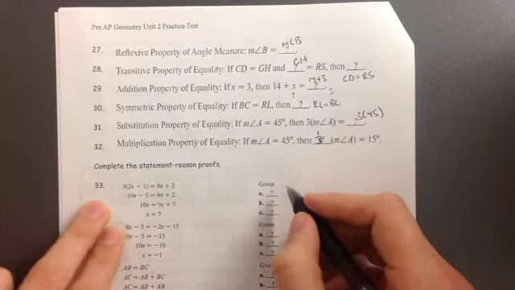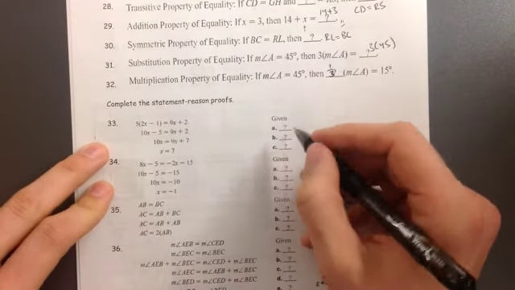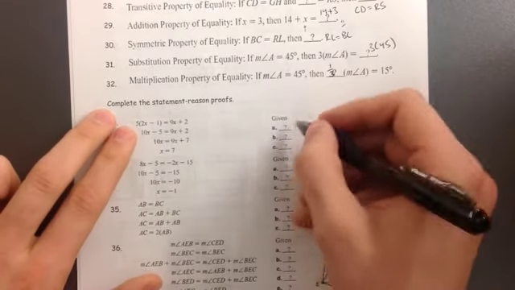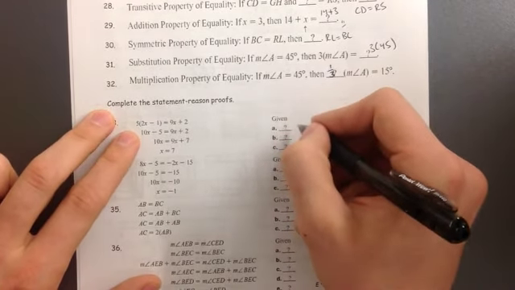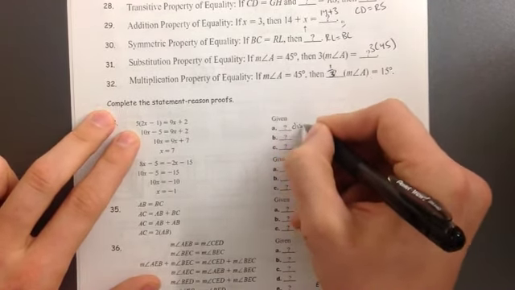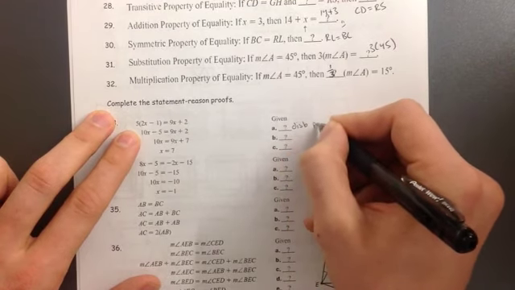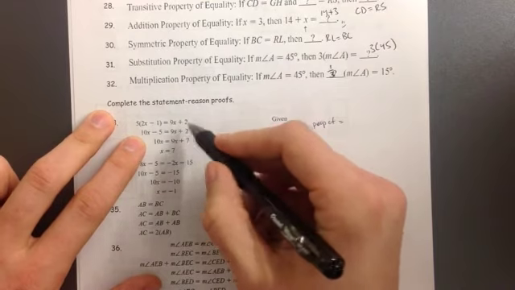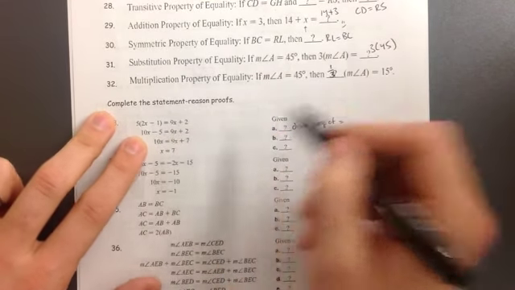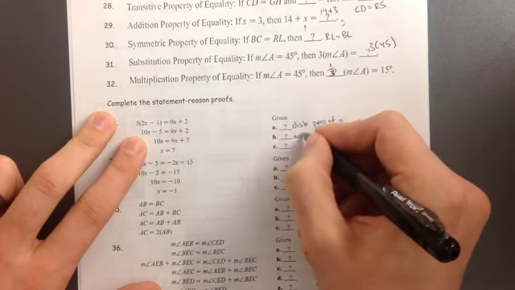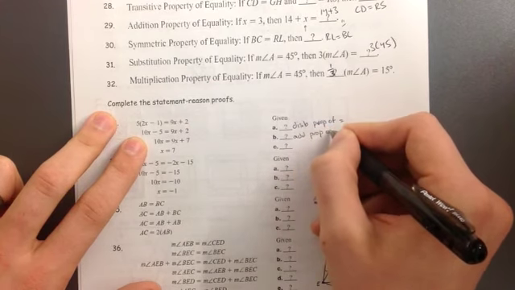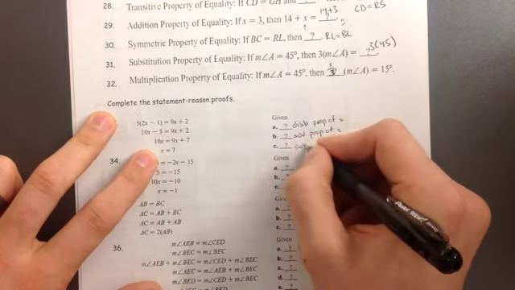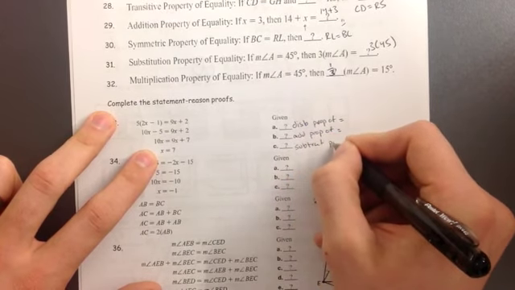All right, proofs. These are your baby proofs for this unit. You're just taking and talking through your solve steps. The first one, distribution property of equality. The second one, you'll notice we added the 5 to both sides, so addition property of equality. And then my last one, I subtracted 9x from both sides, so subtraction property of equality.